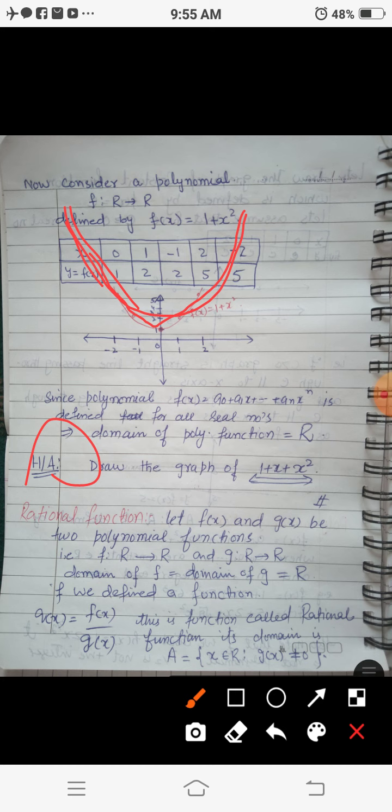Now another function is the rational function. Rational simply means that the given expression is of the form p by q. What is a rational function? Let f of x and g of x be two polynomial functions. You know what a polynomial function is: f is a function from R to R, and g is a polynomial from R to R.